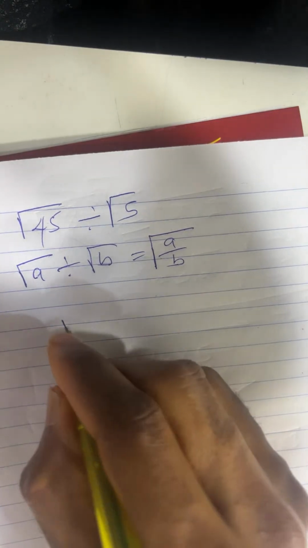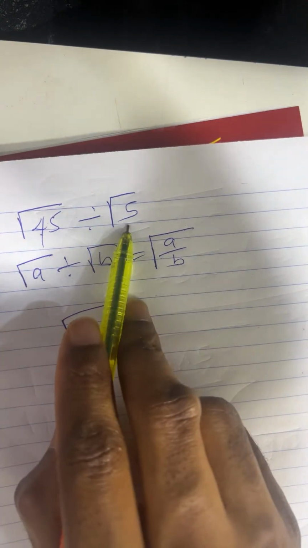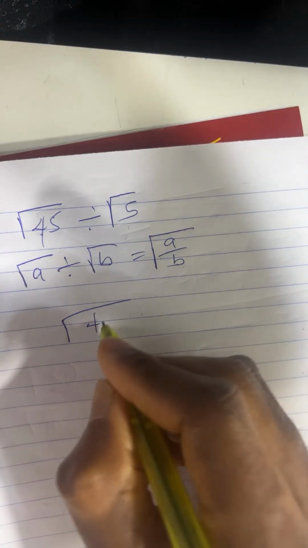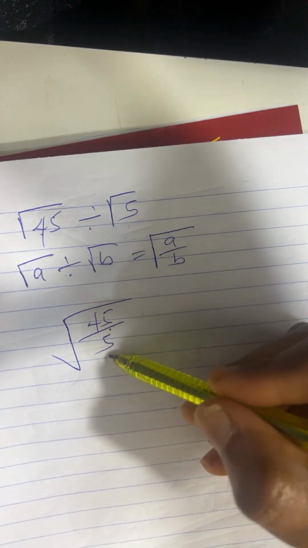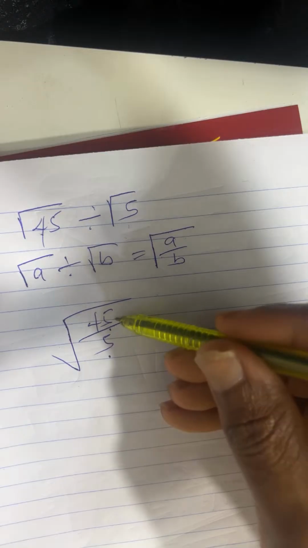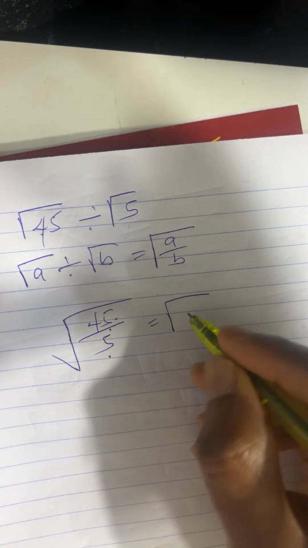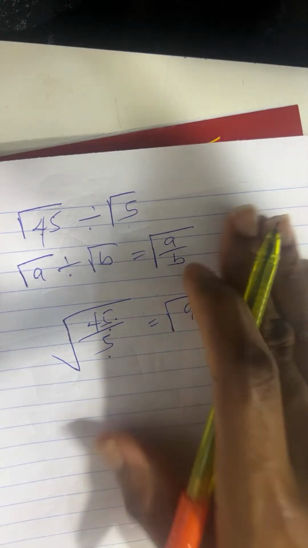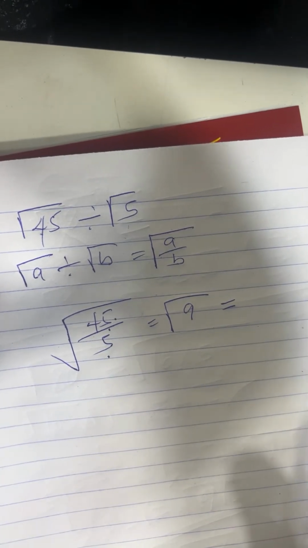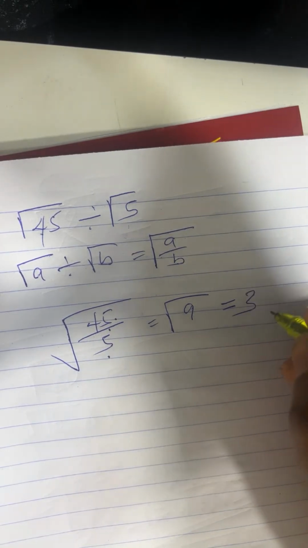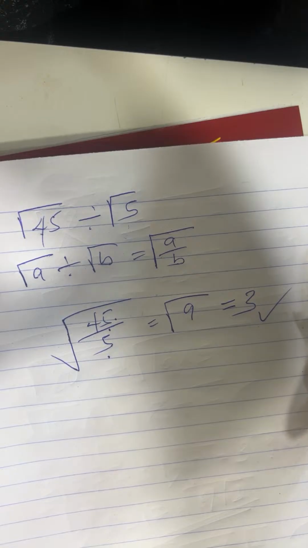Since you agree with this rule, it is very simple. Since these are surds, you can put them in the same square root, right? So you have the square root of 45 over 5. 45 divided by 5 is 9. So you have the square root of 9, and the square root of 9 is a very simple answer to get. What is the square root of 9? Let us know in the comments. The square root of 9 is 3. So 3 is the answer to this.